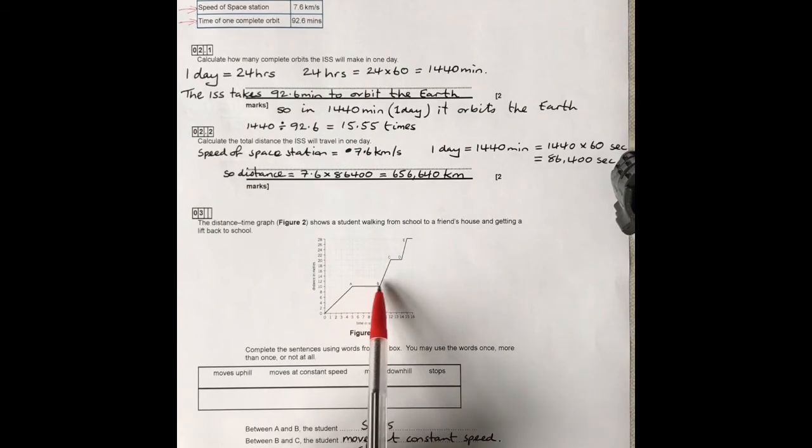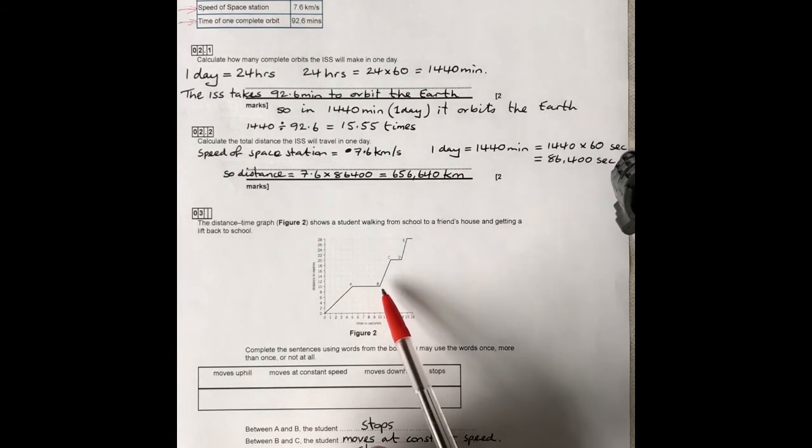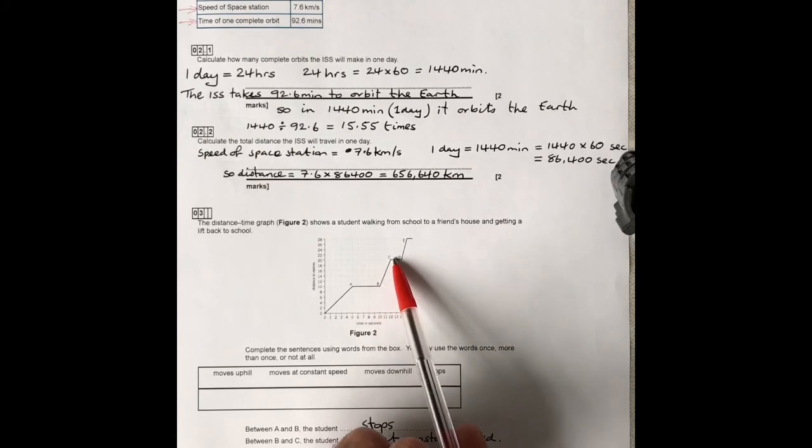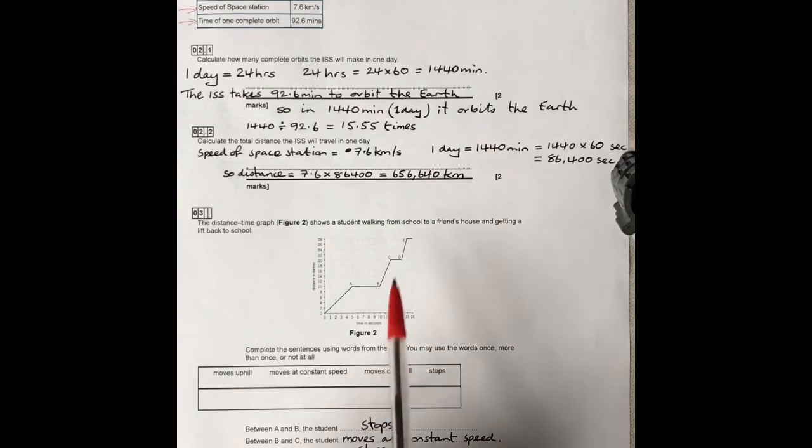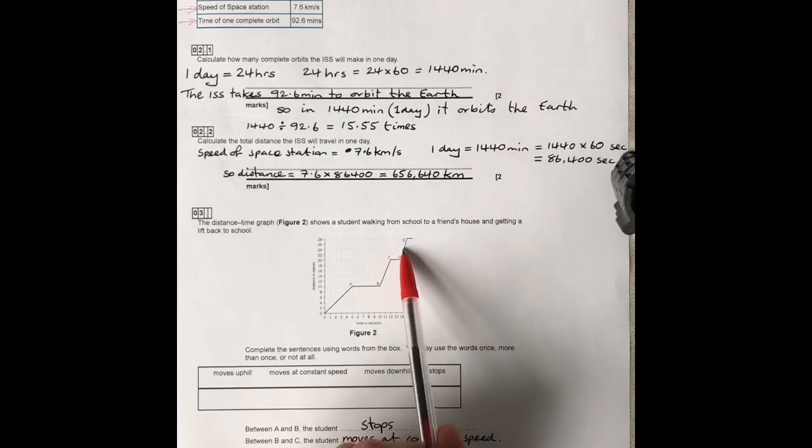Now finally, question 3. We've got a distance time graph here, and we need to complete the sentences. So the answers are here. Between A and B, the student stops. So A and B, it's a horizontal line, so we know that the vehicle is not moving. Between B and C, the student moves at a constant speed. So B and C, it's diagonally upwards, so we know it's moving at a constant speed. C and D stops again because it's horizontal, and D and E moves at a constant speed again.